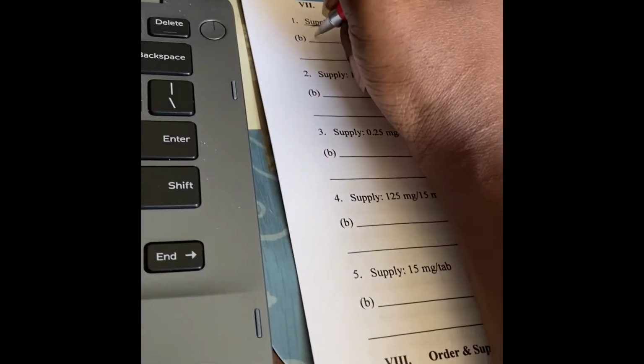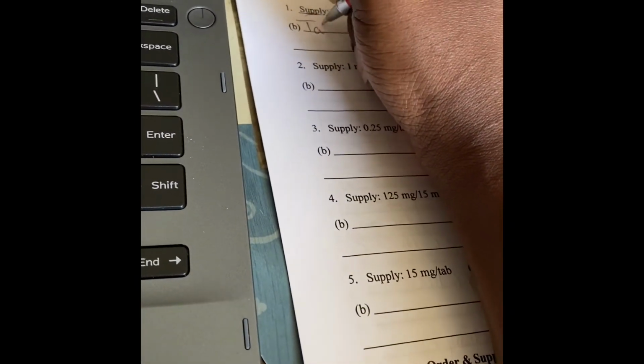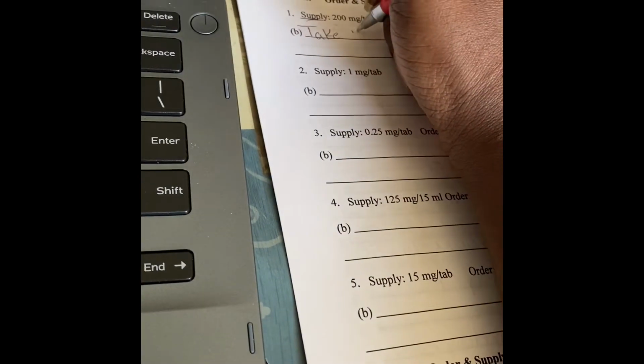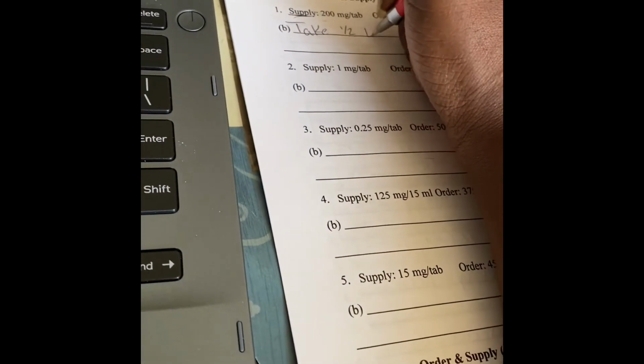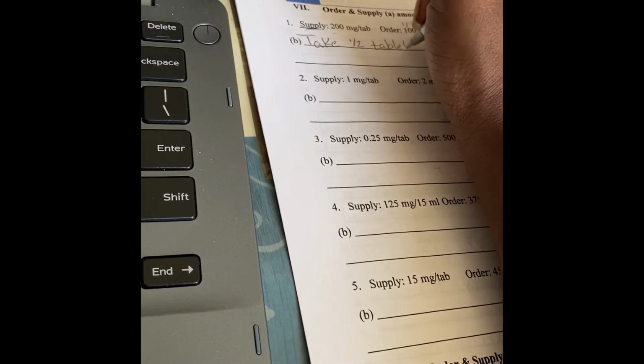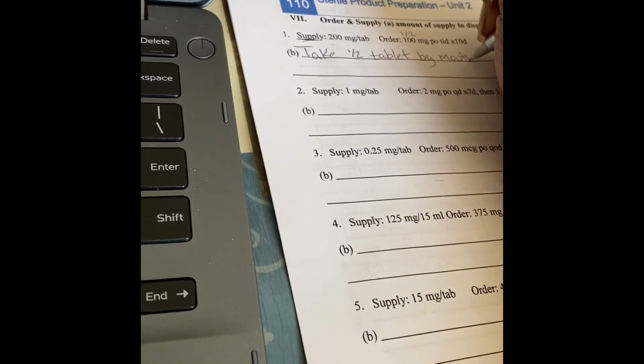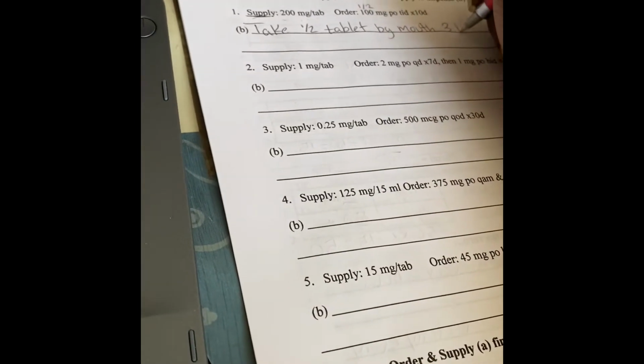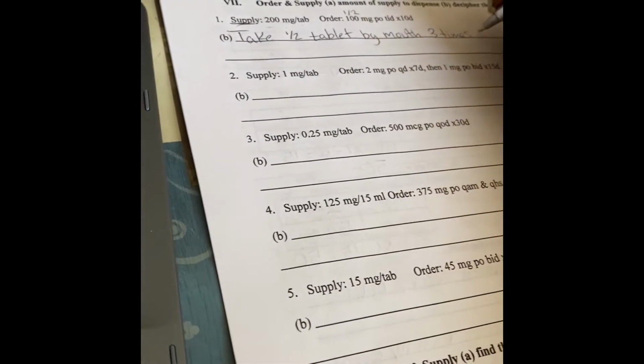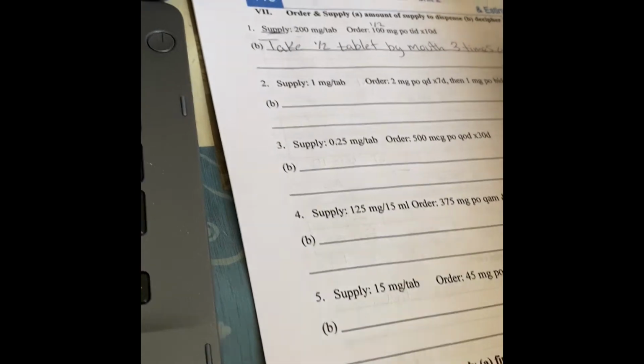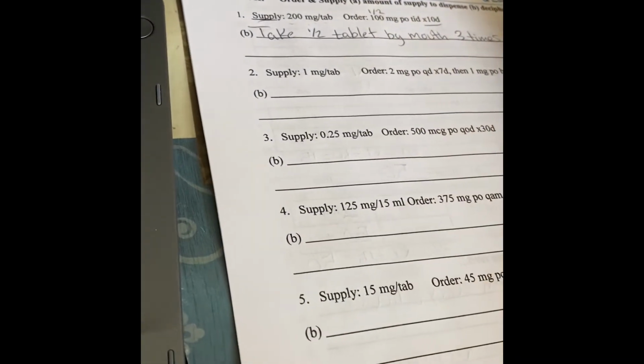The order is for take half a tablet by mouth 3 times a day, and that means for 10 days.